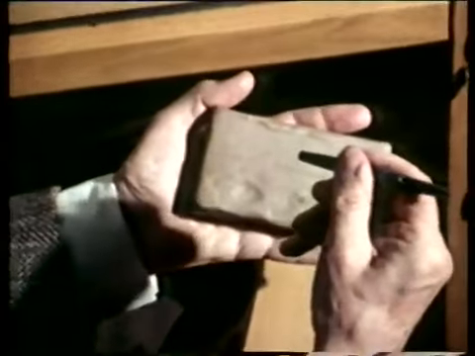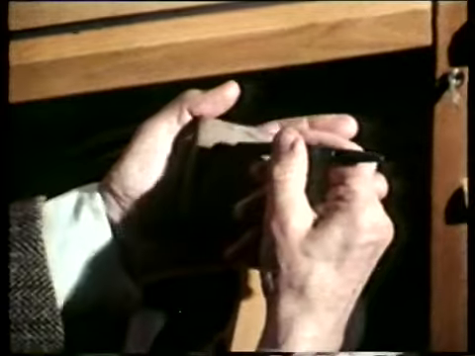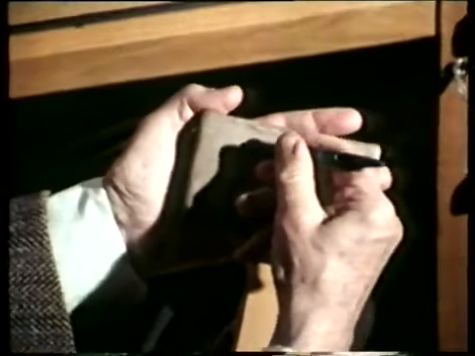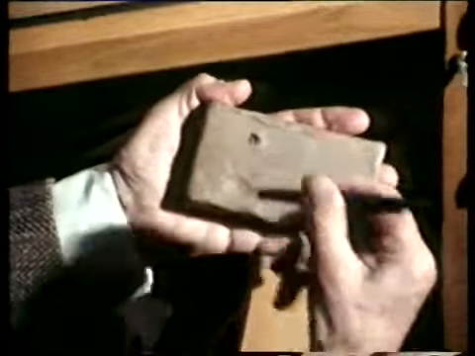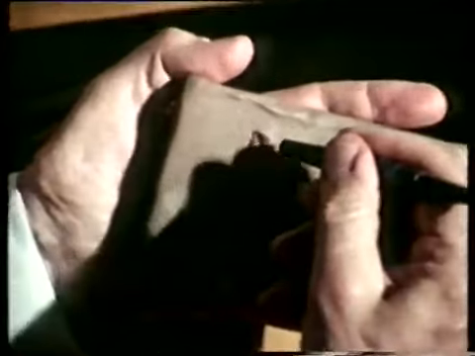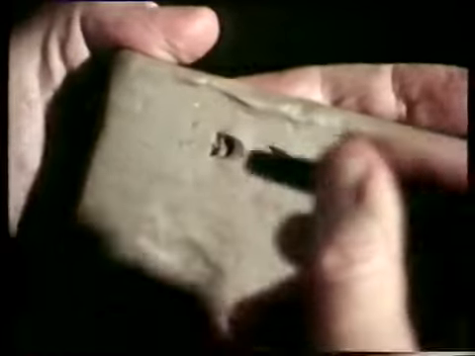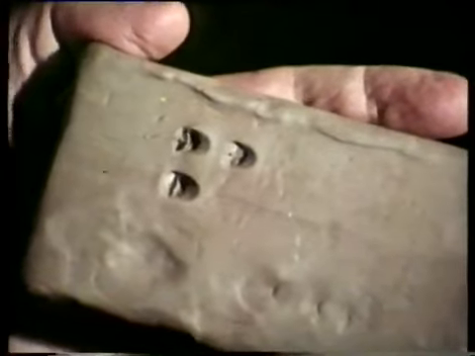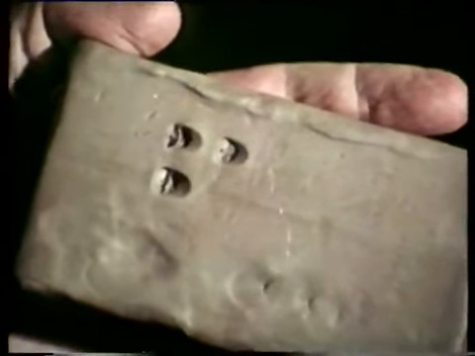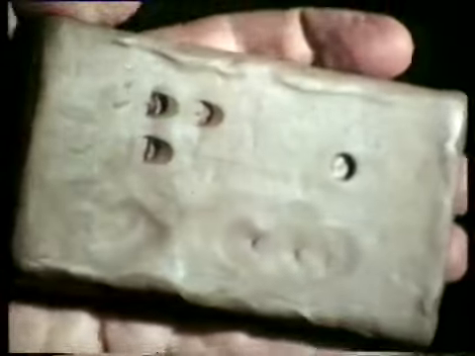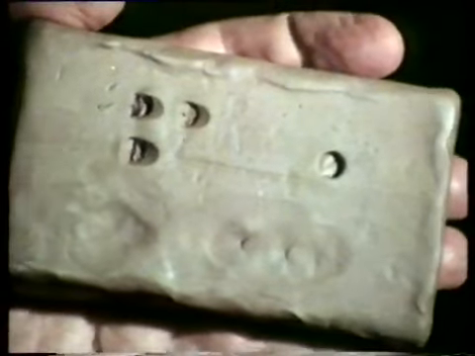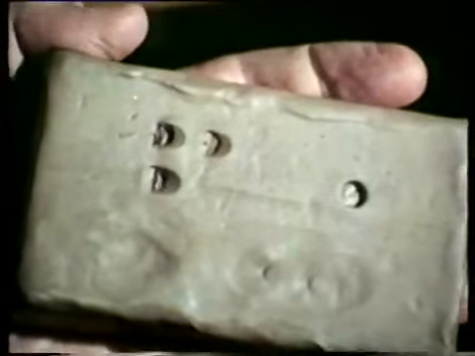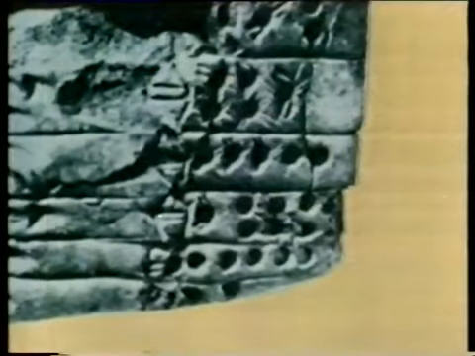When the stylus was put in this slanting position, you got the symbol for 1, and this symbol was repeated any number of times. Another symbol was formed by the same stylus by pushing it in vertically, and this gives you a circular impression, and this means the number 10. This sign too was repeated just as many times as was necessary.